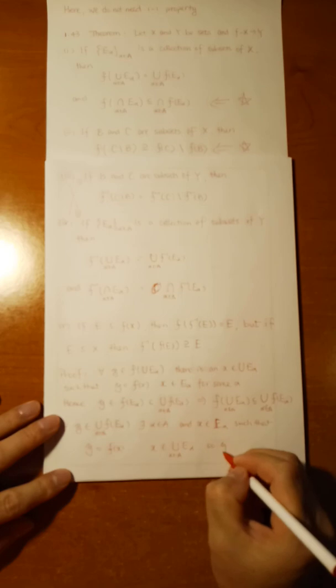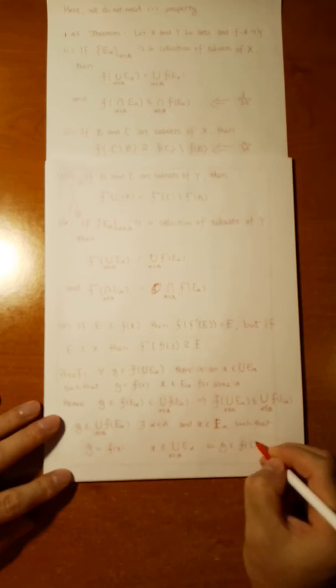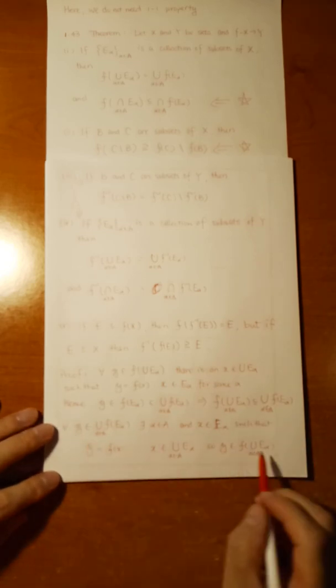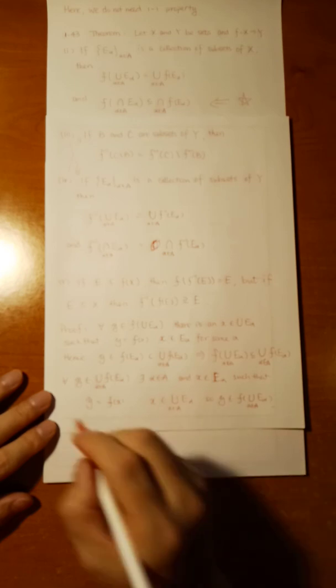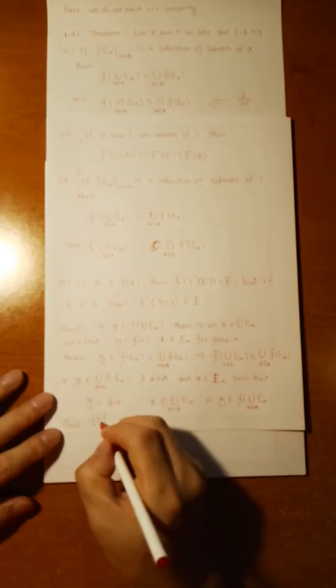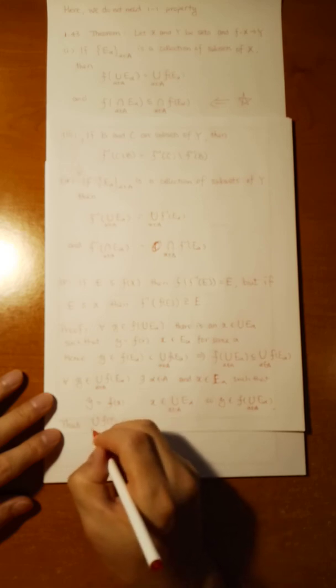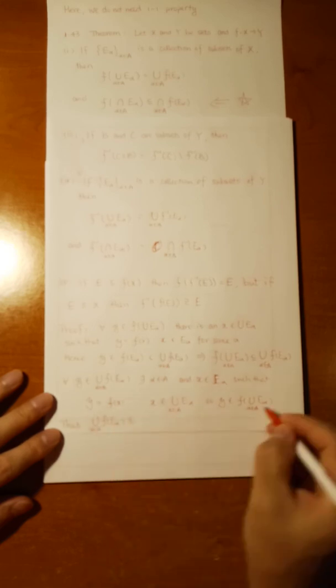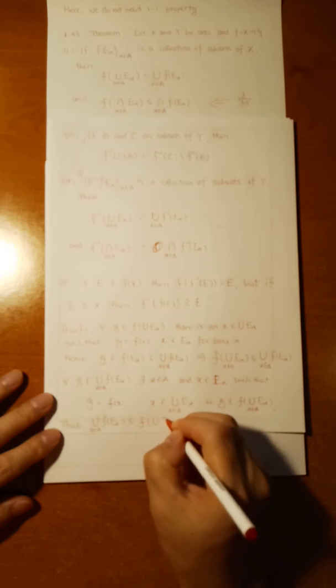So y belongs to f of the union of E alpha. Every y is an element in the image of the union. Thus, the union of f of E alpha, alpha in A, is a subset of f of the union of E alpha.